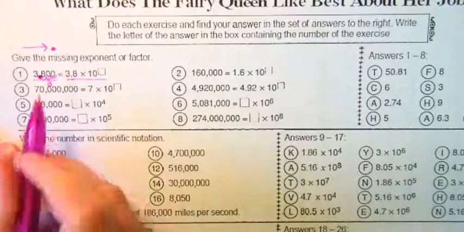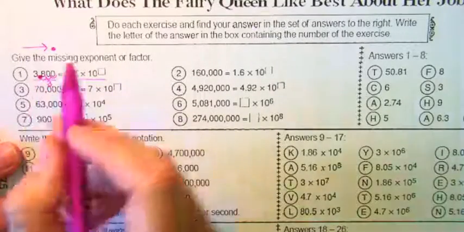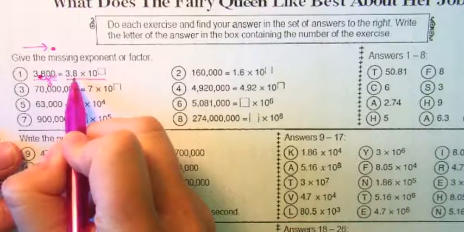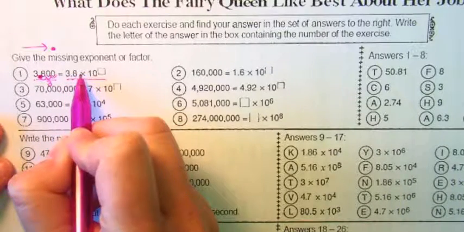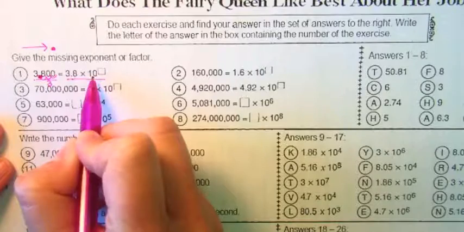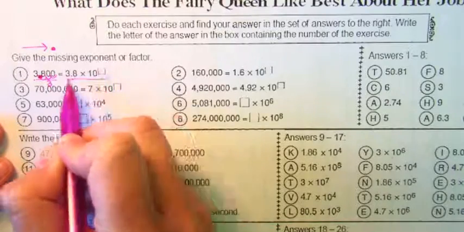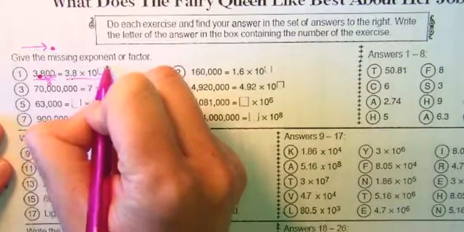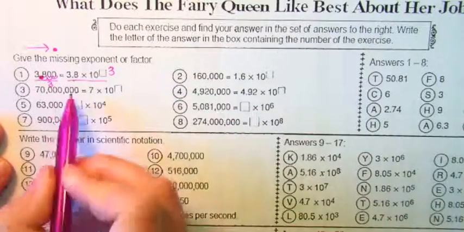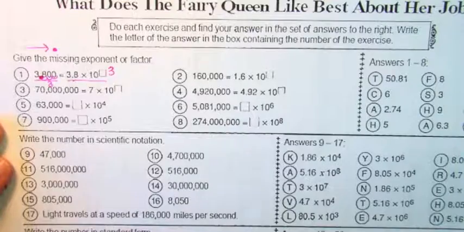So now I look. If I was to put this in scientific notation, it would be 3.8. Ooh, they already did that part for me. Times 10. It's always times 10. And my exponent would be a positive 3. Remember, if it had been a small number, it would be a negative, but this is definitely positive.